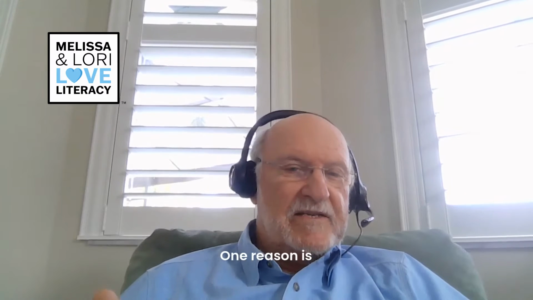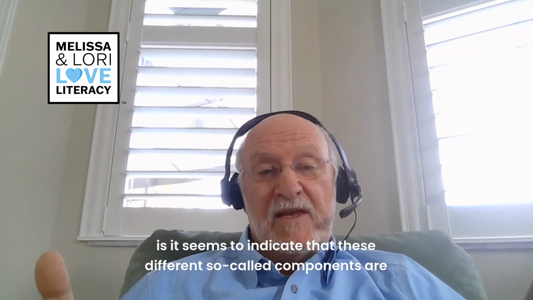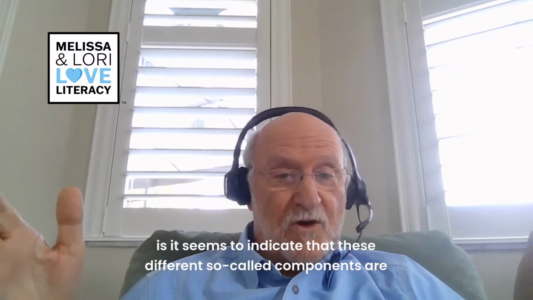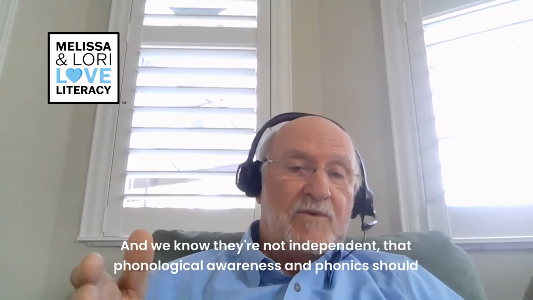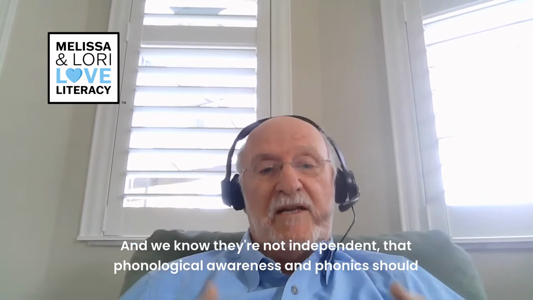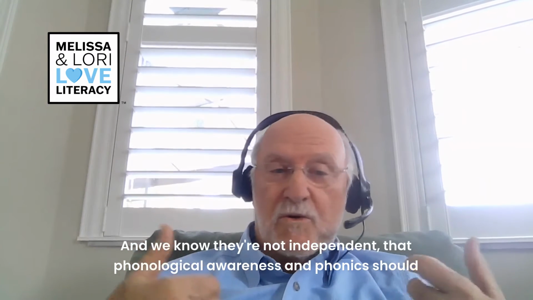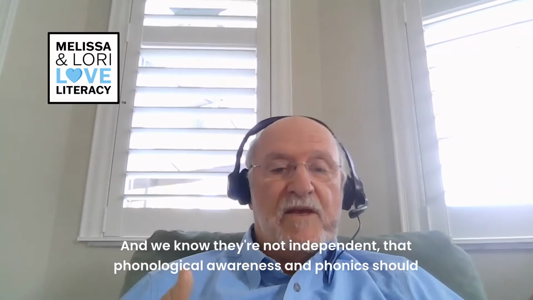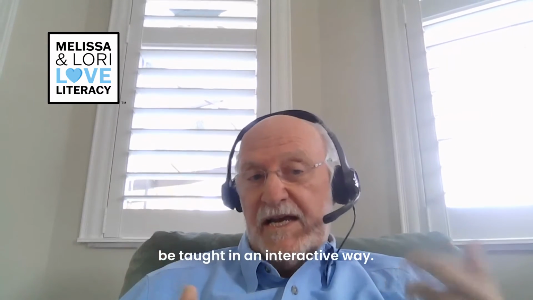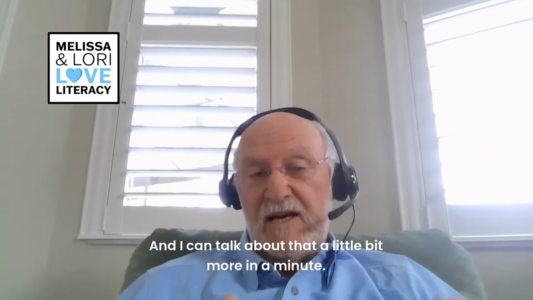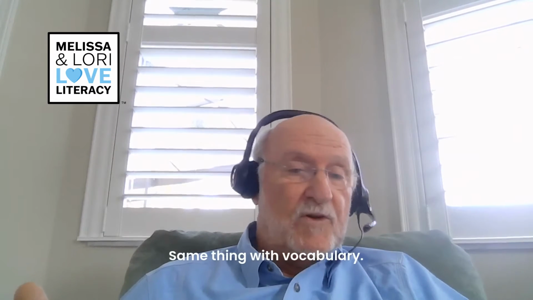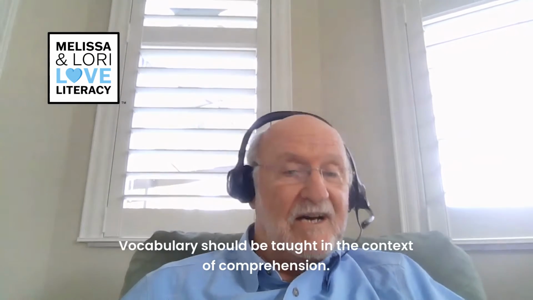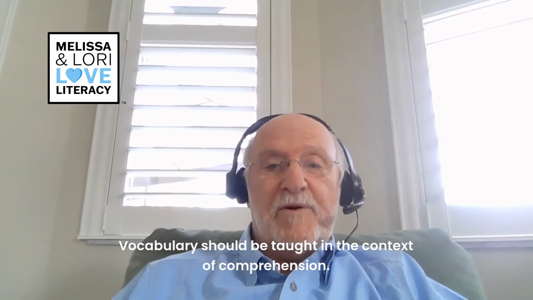One reason is it seems to indicate that these different so-called components are independent. And we know they're not independent. Phonological awareness and phonics should be taught in an interactive way, and I can talk about that a little bit more in a minute. Same thing with vocabulary. Vocabulary should be taught in the context of comprehension.